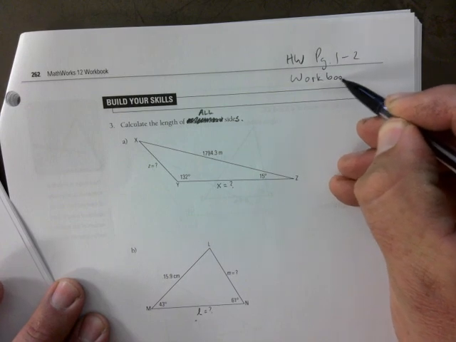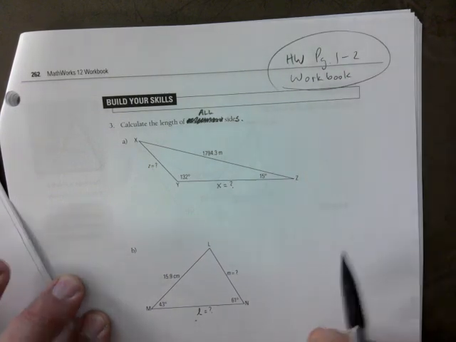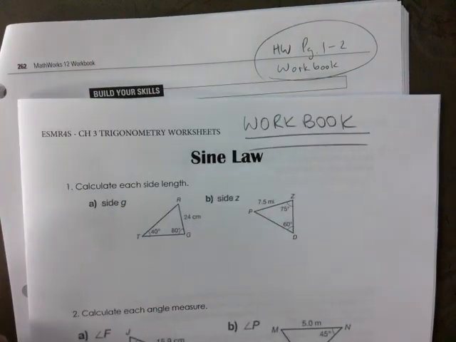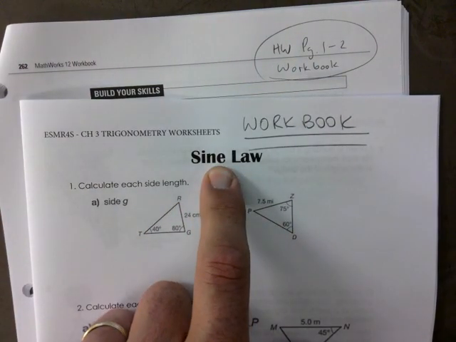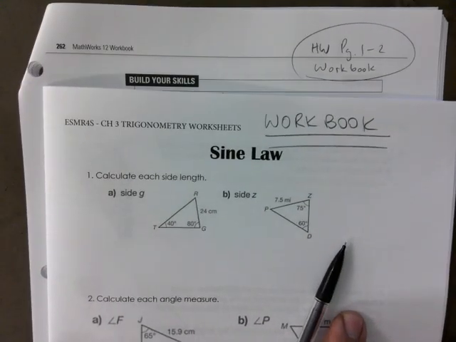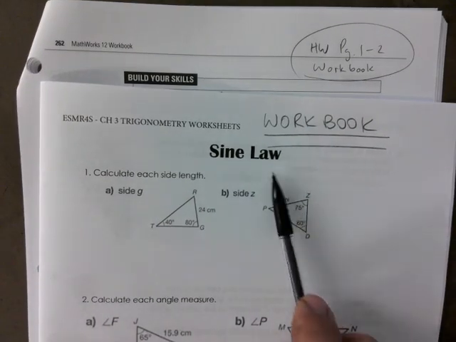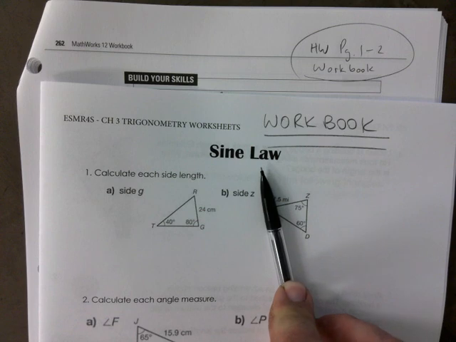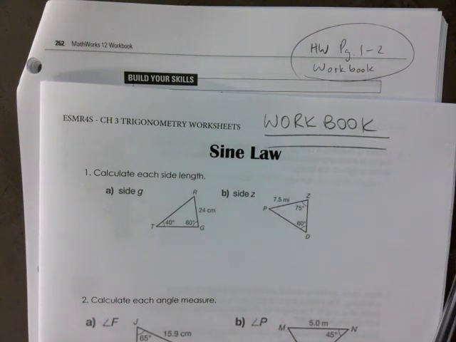And if you were here on time today, you know what I mean by workbook. If you were late, I mean this one. So I will try to look this up. I'm pretty sure I have the key somewhere. So if you think you know it all, maybe give it a try. Okay.